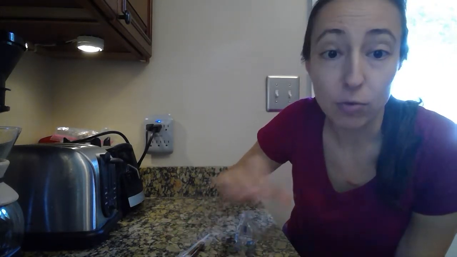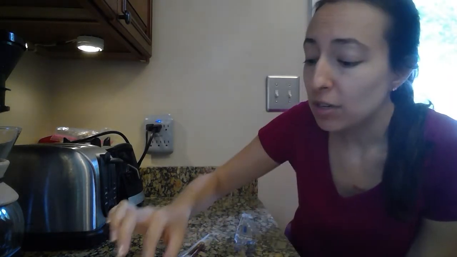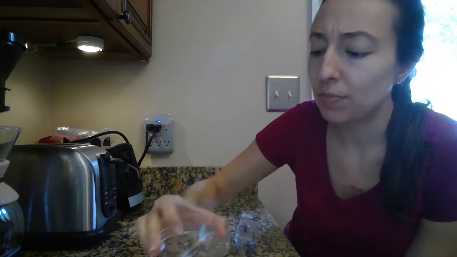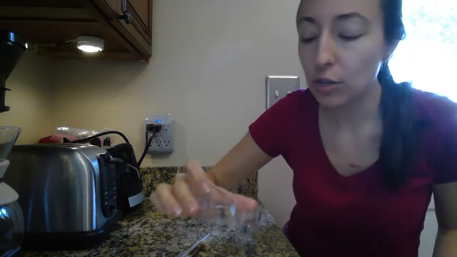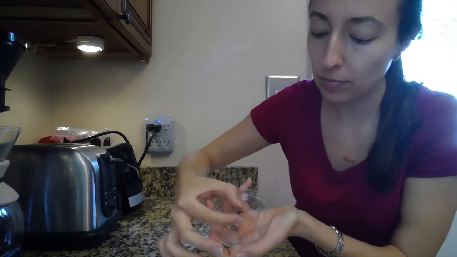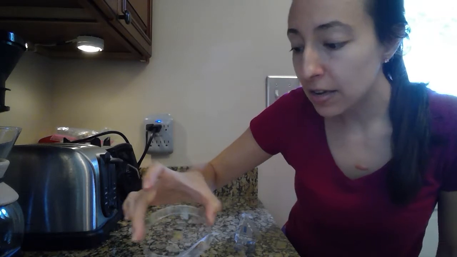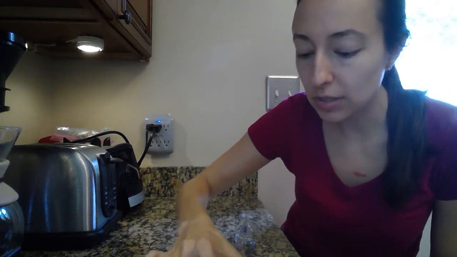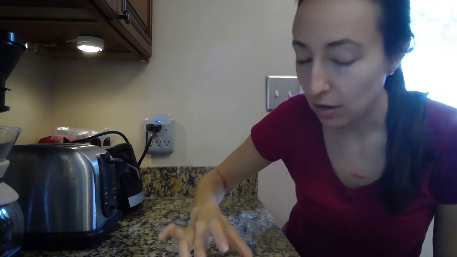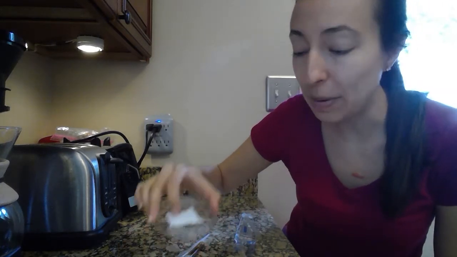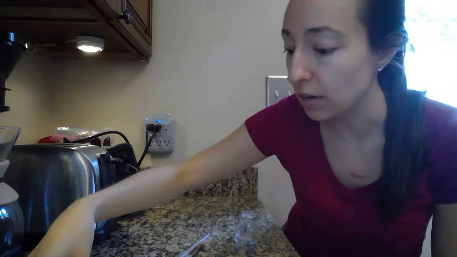Okay, so once you have your 4 petri dishes, you're going to get your 4 food items, and you want to put just a little bit in each petri dish. They say about 1 centimeter cube or square, so something just about the size of that. Okay, I have a blueberry, some Rice Krispie cereal, cucumber, and a paper towel. So that's going to be my paper product.